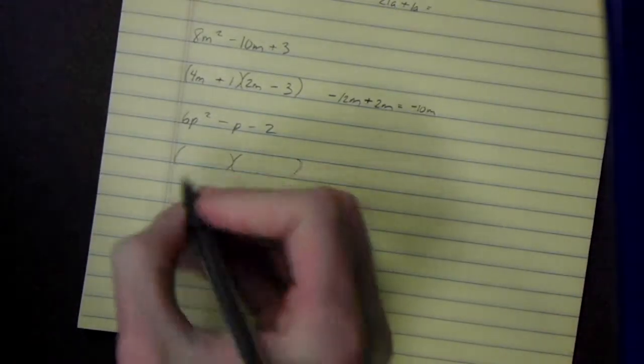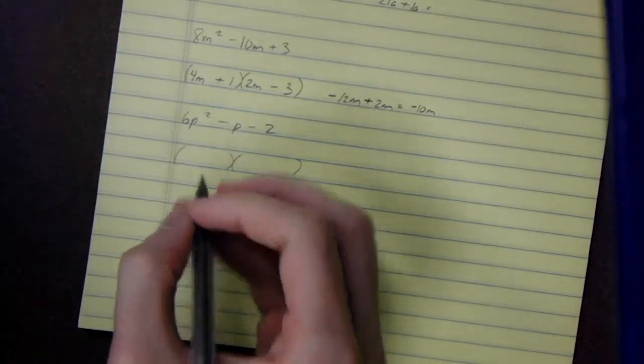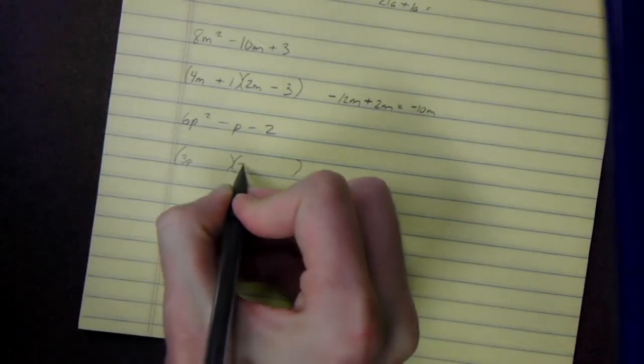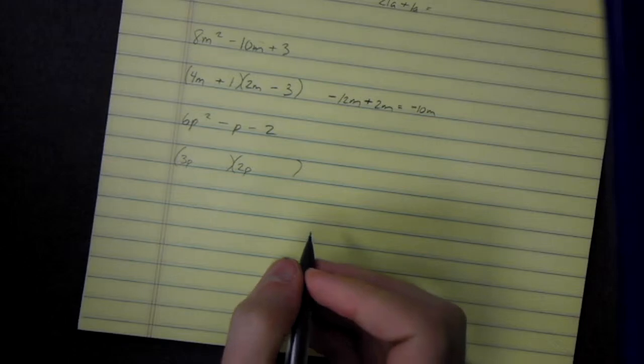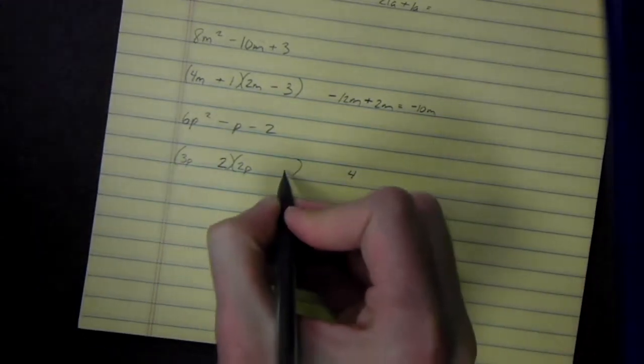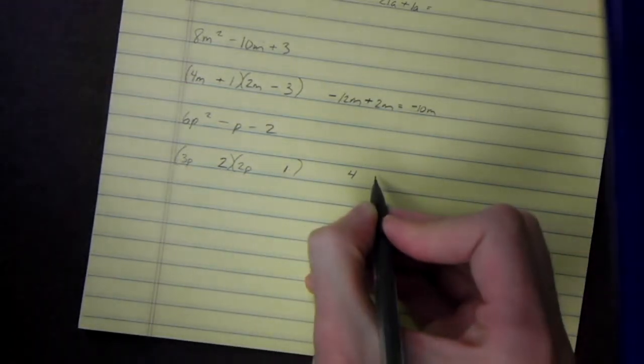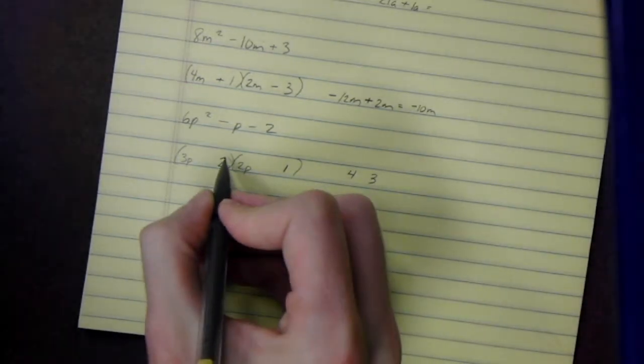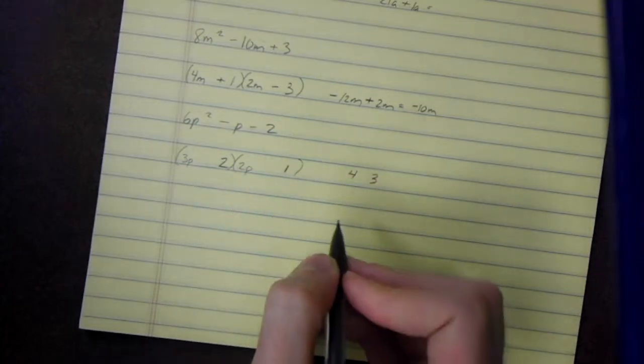Alright, so again, 6 could be 6 and 1, or it could be 3 and 2. Let's start off trying the 3 and 2 route. Note that 2 times 2 would give me 4, and 3 times 1 would give me 3. Again, note that 2 times 1 gives me the 2 I have there.